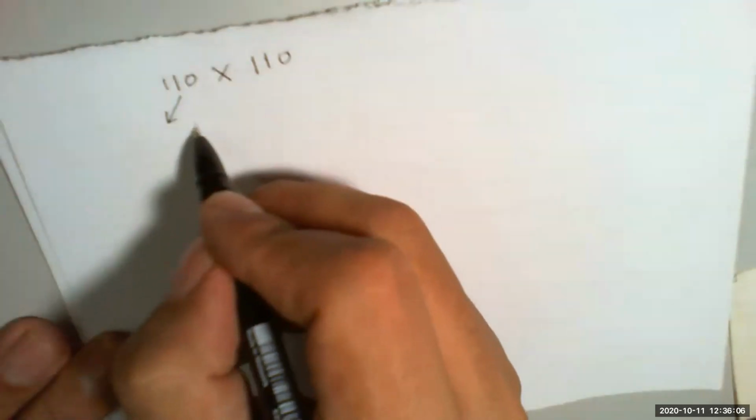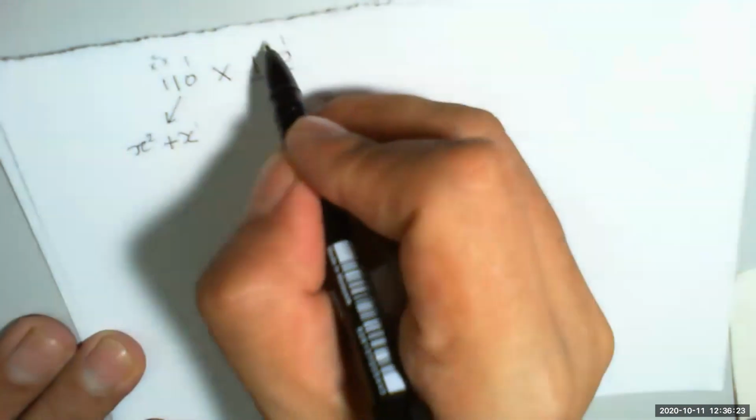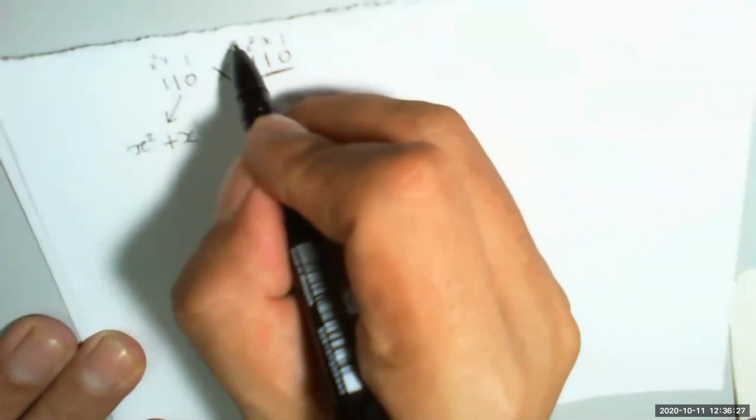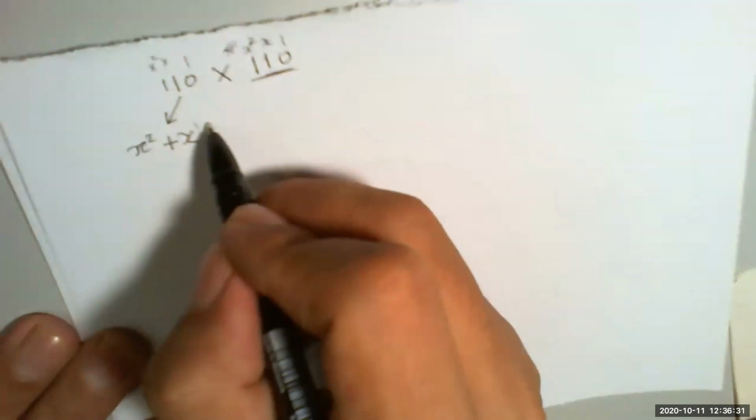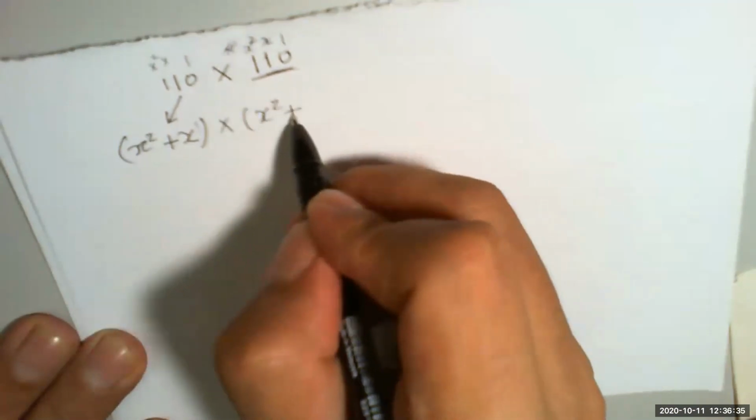There is no 1, this is x, this is x squared, so it is exactly x squared plus x. And this one is also x squared plus x. So this is multiplied by x squared plus x.